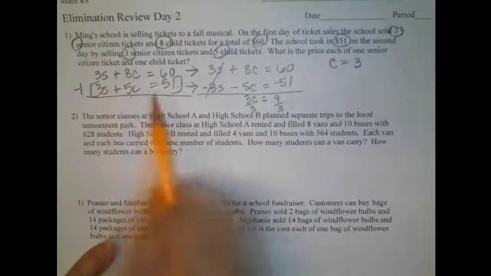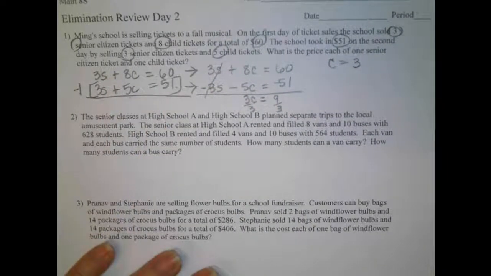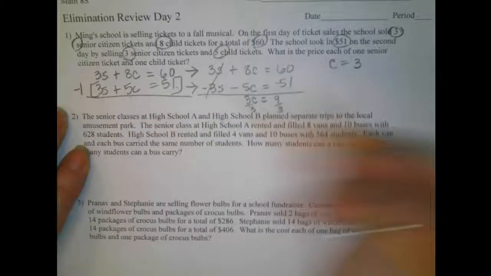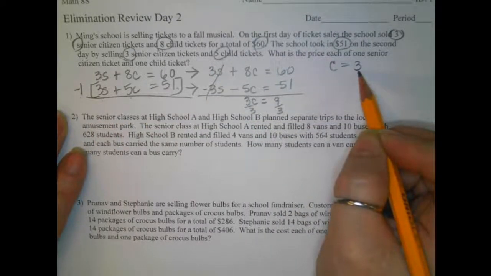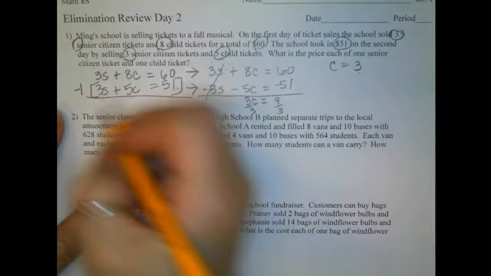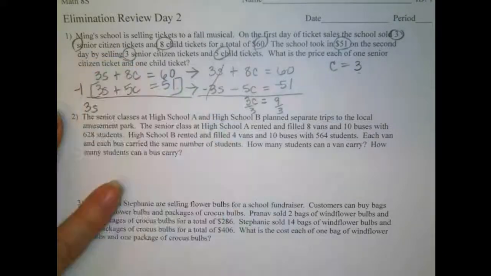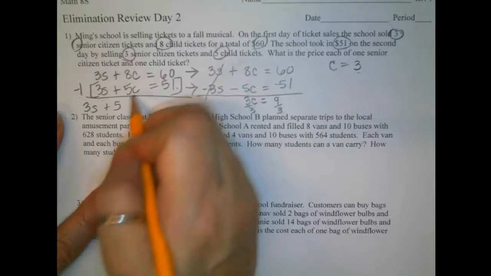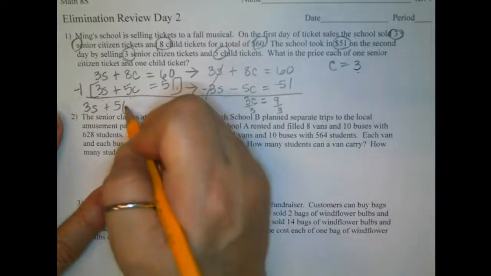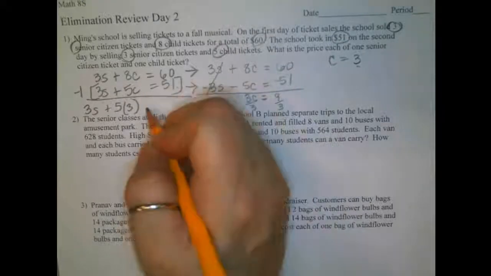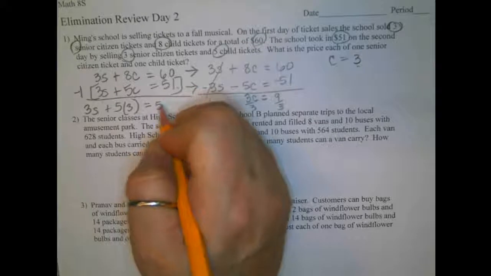So I'm going to pick one. Which one do I want to pick? Bottom one? Okay, so I'm going to put 3 in there for the bottom one. So 3s, that doesn't change, plus 5, that doesn't change, but instead of c, I'm going to put a 3 in parentheses because I am substituting that number, and I am also going to multiply 5 times 3, and it equals 51.